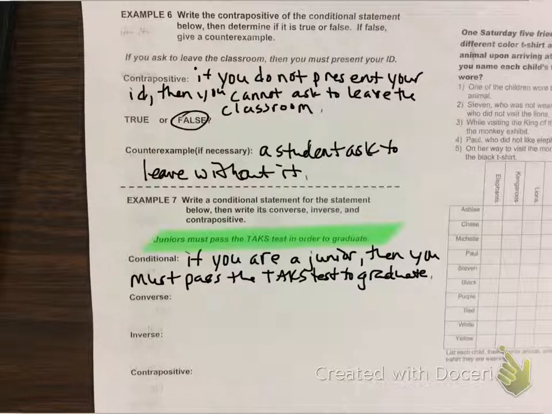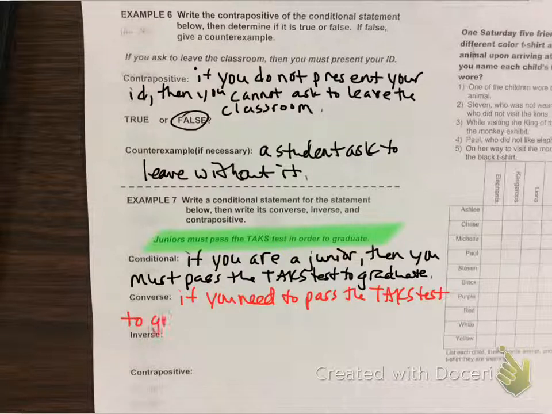So now when I take the converse, what's the converse mean? That's when I do what? That's when I just switch the if and the then part of the statement. So the converse, if you need to pass the tax test to graduate, then you must be a junior.